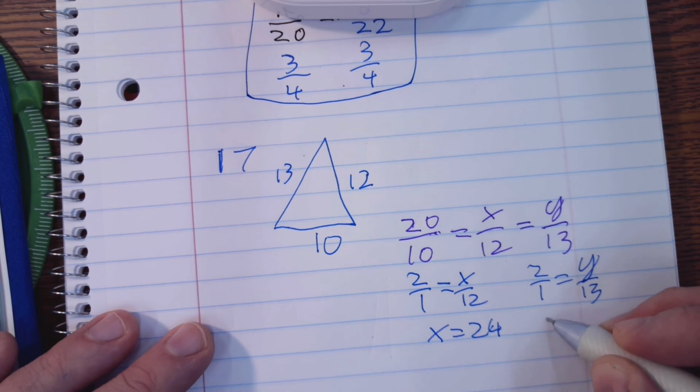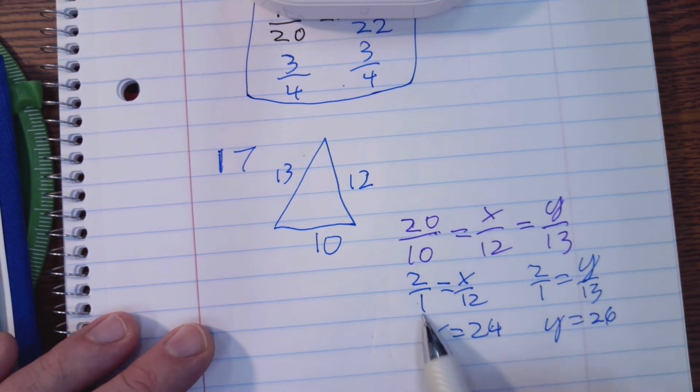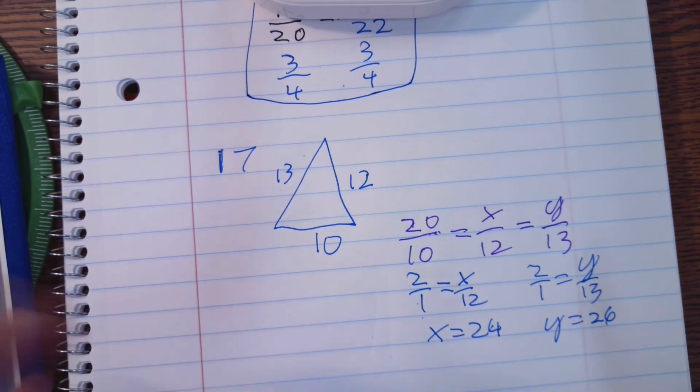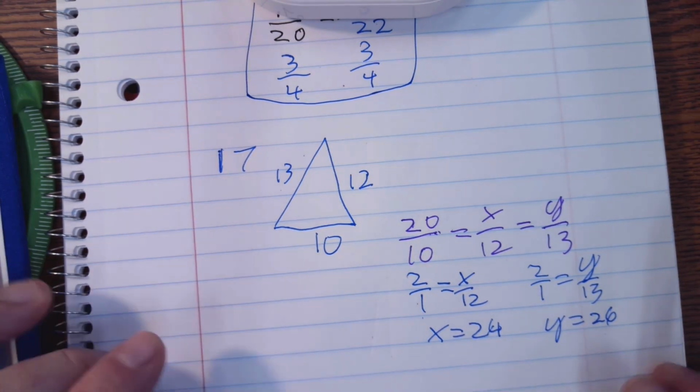Okay, and a lot of you now can probably look at this and it just makes sense, right? 2/1 means double. Double of 10 is 20. Double of 12 is 24. Double of 13 is 26. Piece of cake, right? All right.